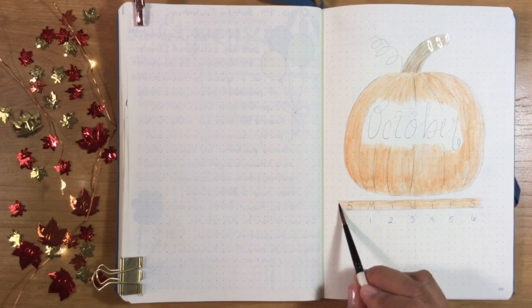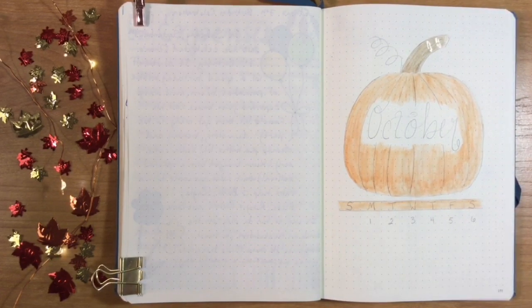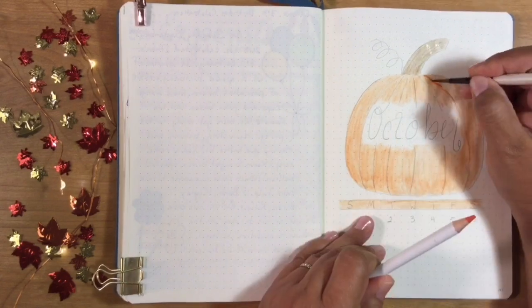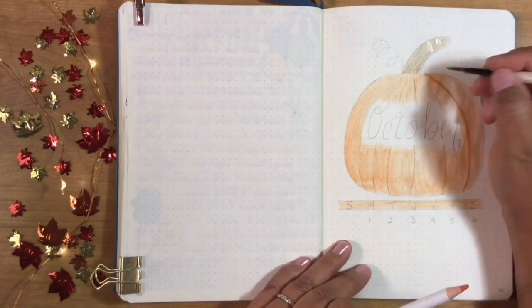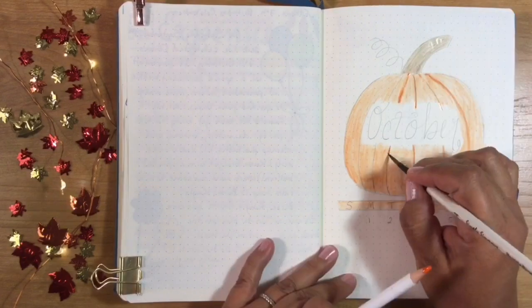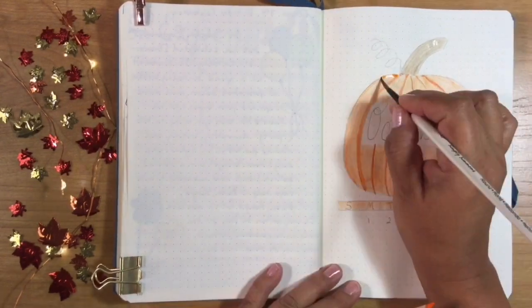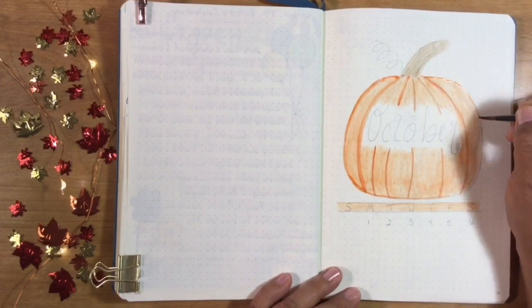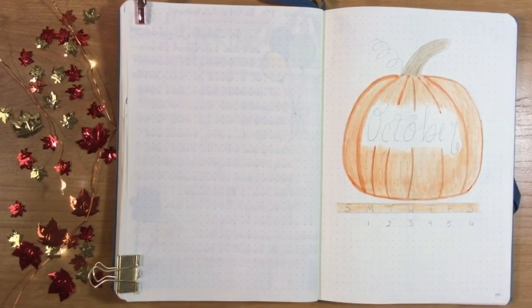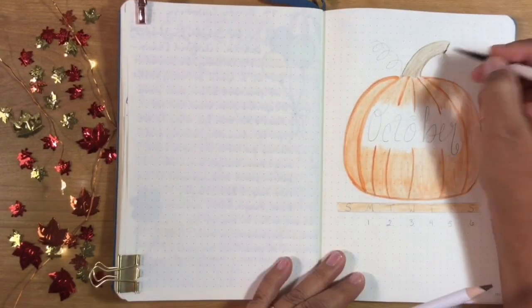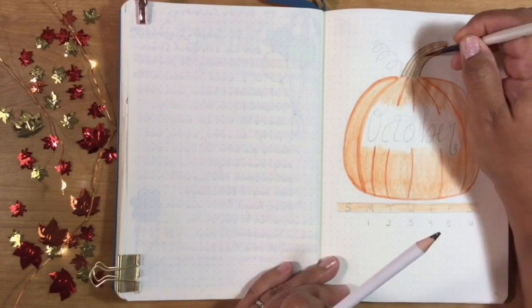So when you want more intense color in certain areas of your design, you simply apply your wet brush to the end of the watercolor pencil, and that way you get more depth in the color. You can emphasize shadows or certain features that you want to have more intensity, and that's what I'm doing here.